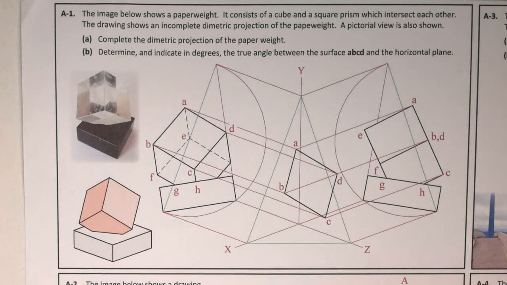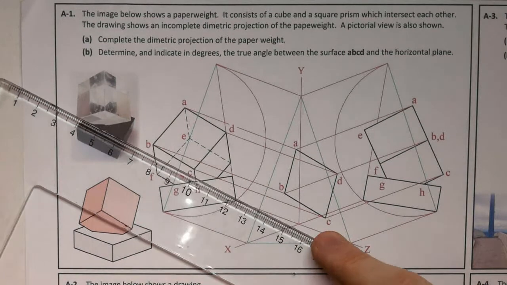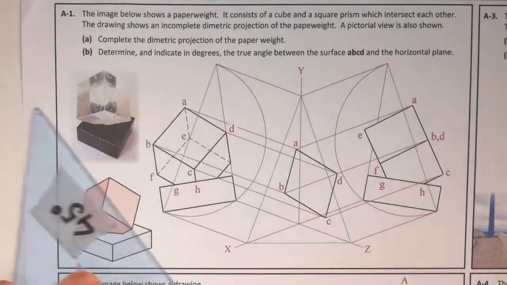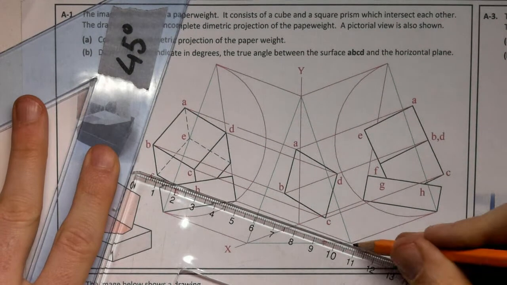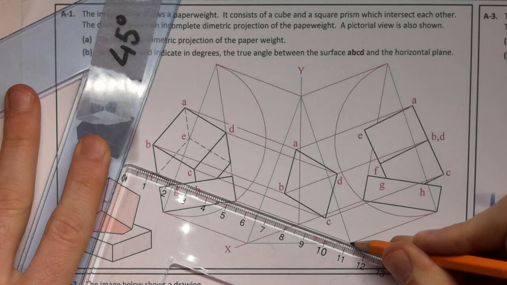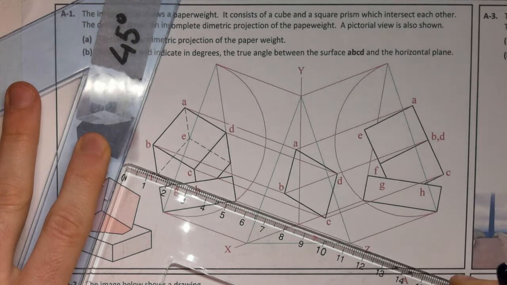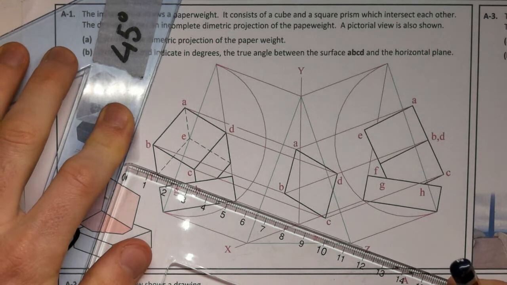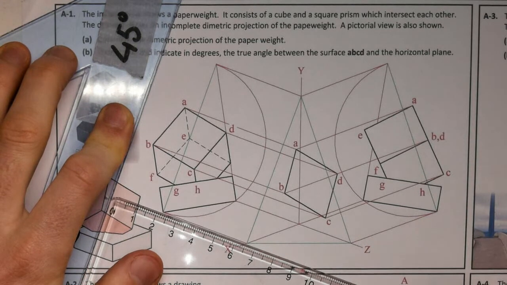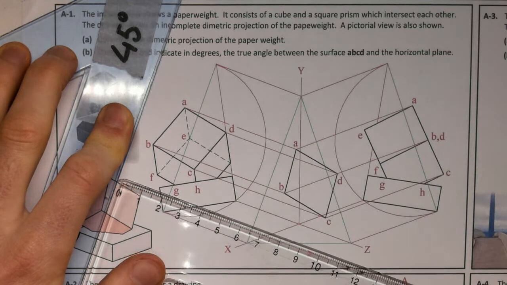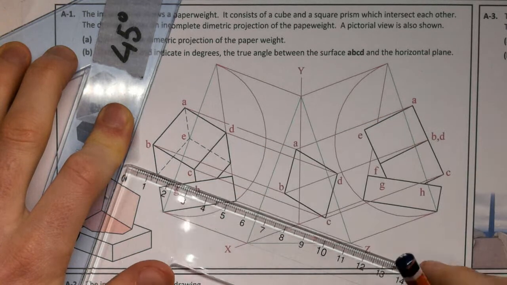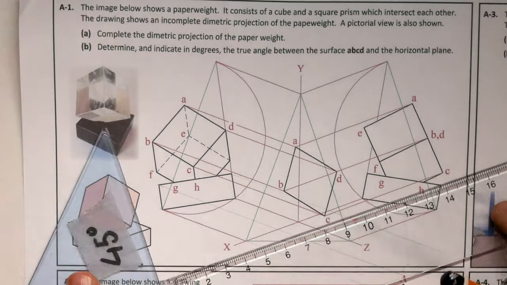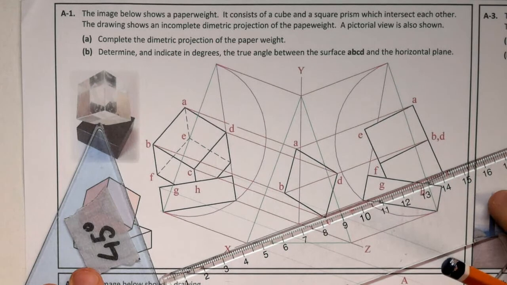So just checking, are there any useful angles there? There isn't, so I'm going to have to use sliding set squares here. So set up my set square on the z-axis. Project these down just to get the base prism first of all, and then set up on the x-axis.